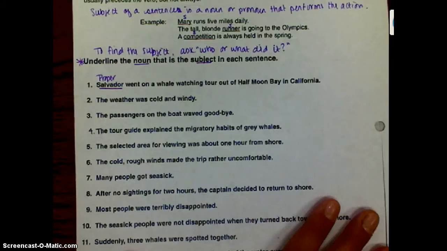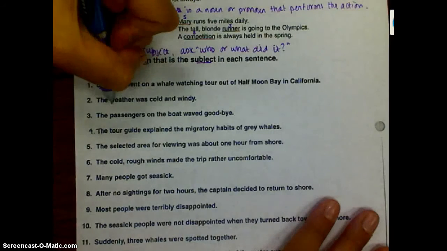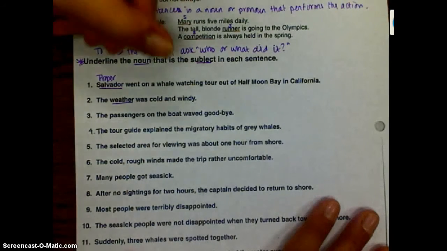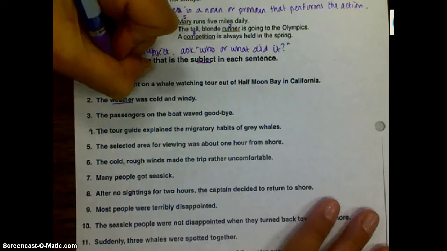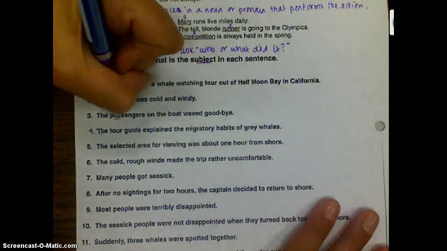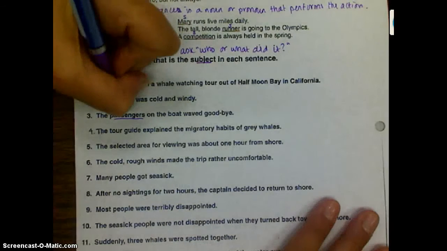Number 2 says the weather was cold and windy. Who or what did it? Weather. And is that common, proper? What is it? Common. Good. Number 3, the passengers on the boat waved goodbye. Who or what did it? Passengers, and that is what? Common.